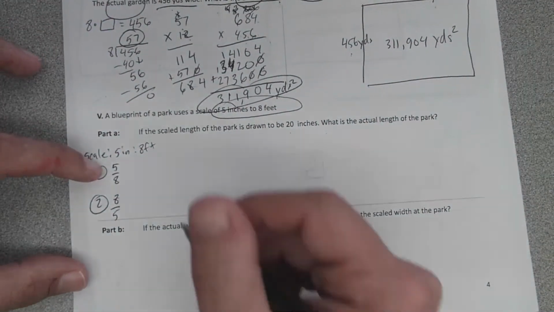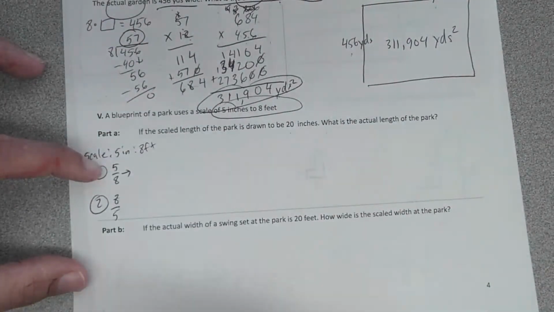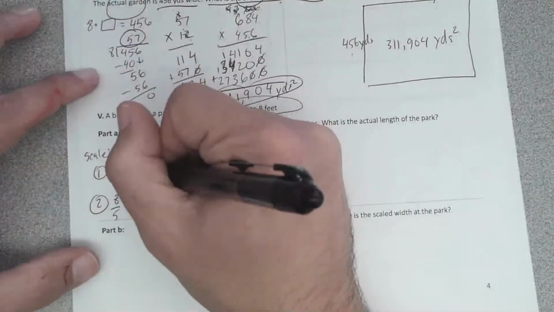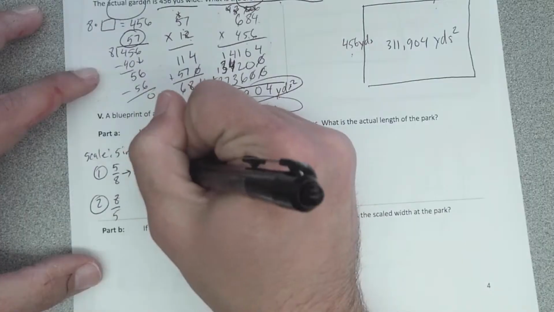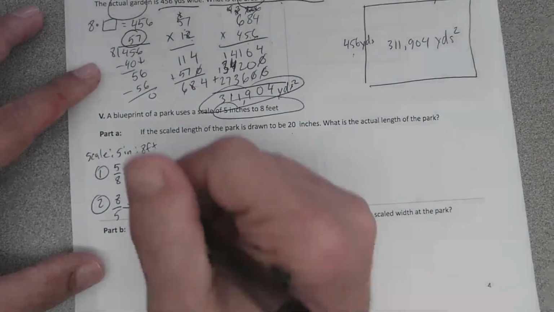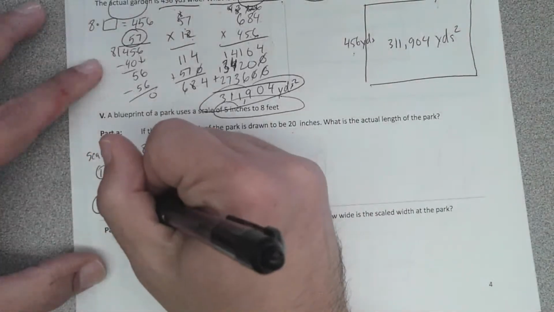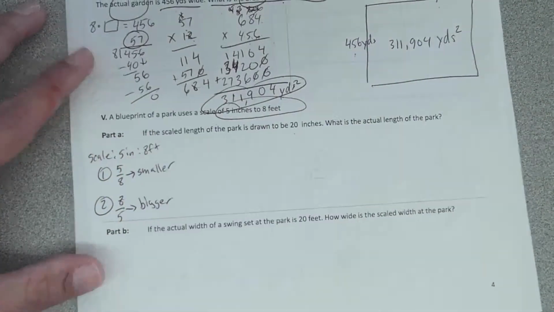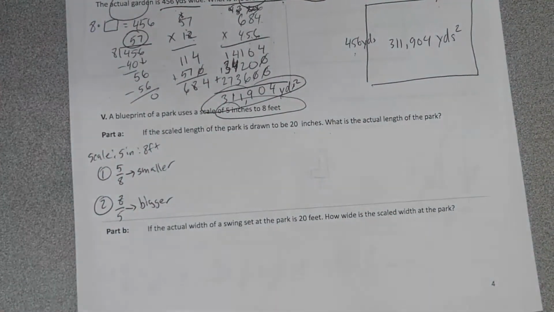5 over 8 is a fraction. And since 5 is less than 8, we know this is less than 1. So this would make us get smaller. And then finally, 8 over 5 is an improper fraction, which means it's bigger than 1. As a result, we're going to get bigger. Boom.